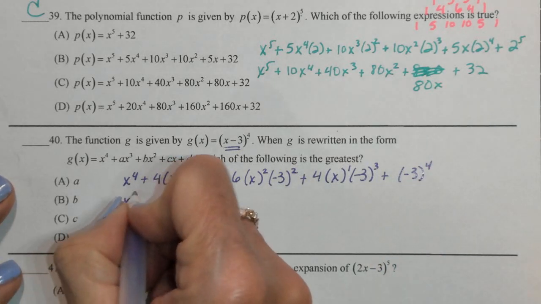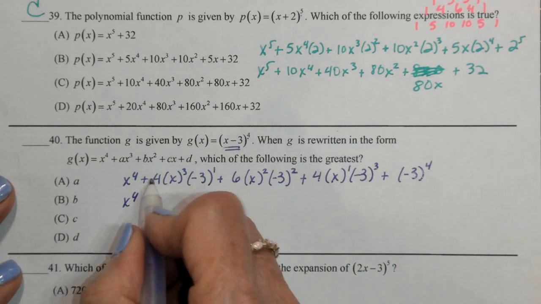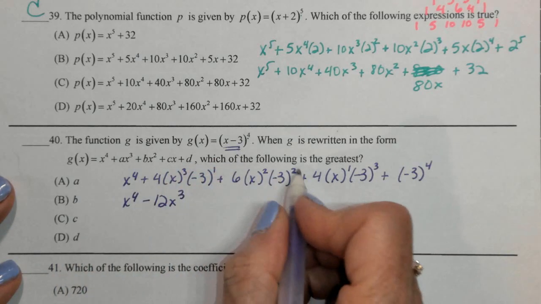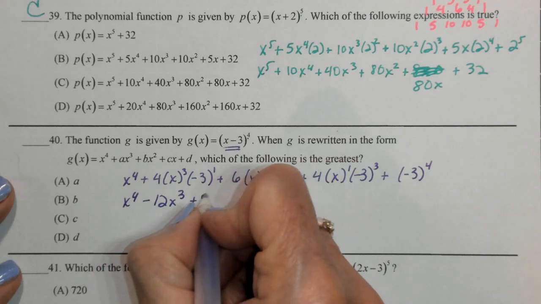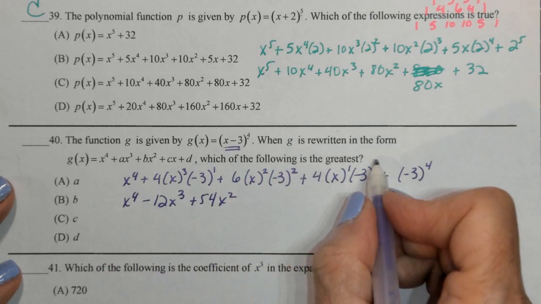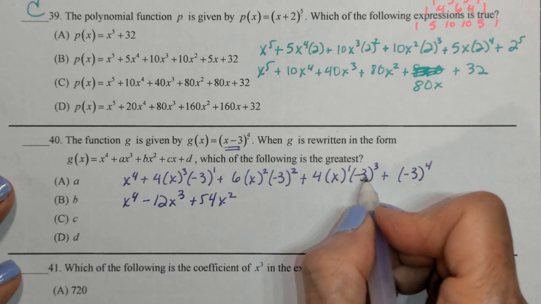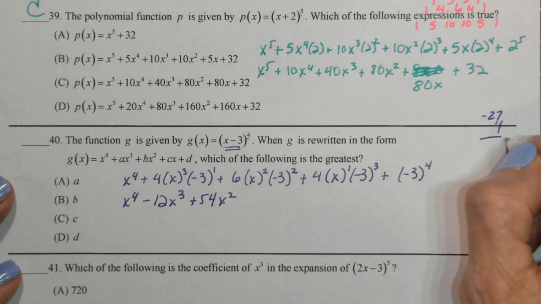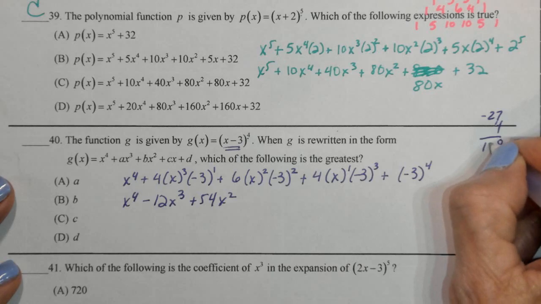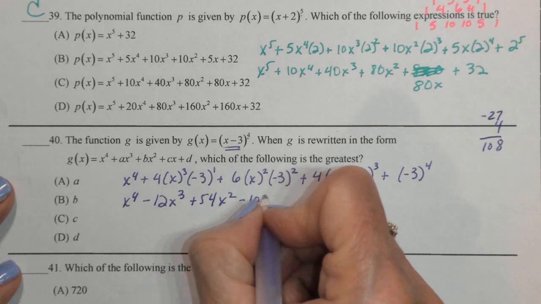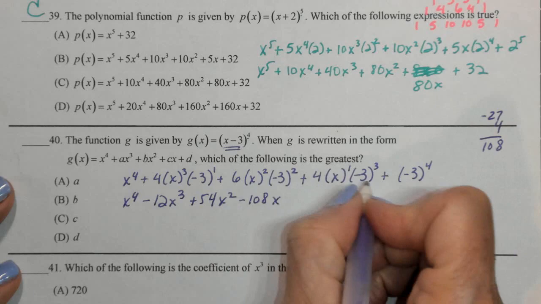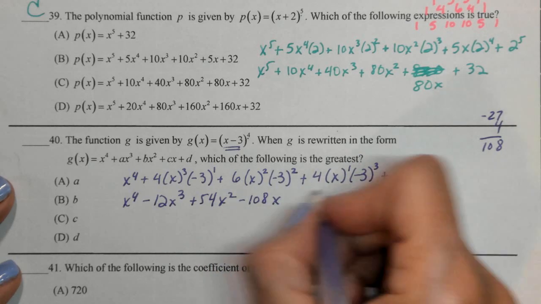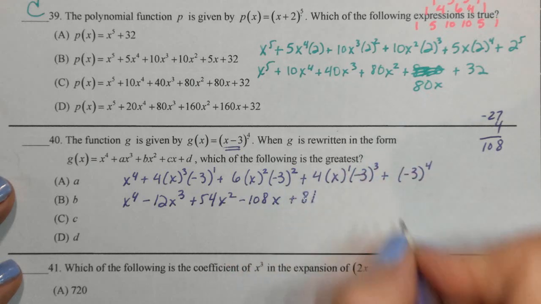Okay, so this is going to be x to the fourth. Negative 3 times 4 is a negative 12. 9 times 6 is a 54. Negative 27 times 4, negative 108, and that's x to the first. And then we have negative 3 to the fourth, which is 81.